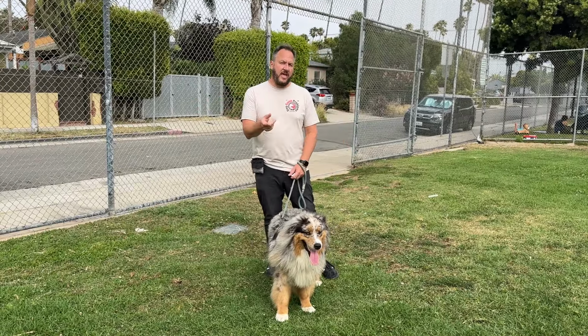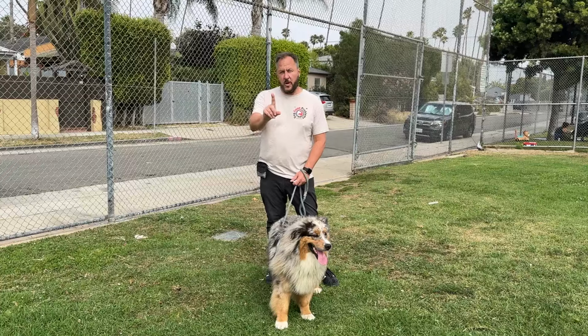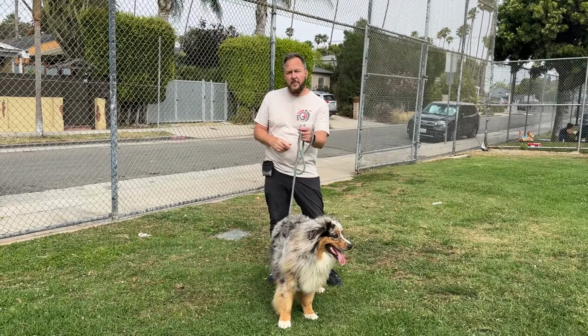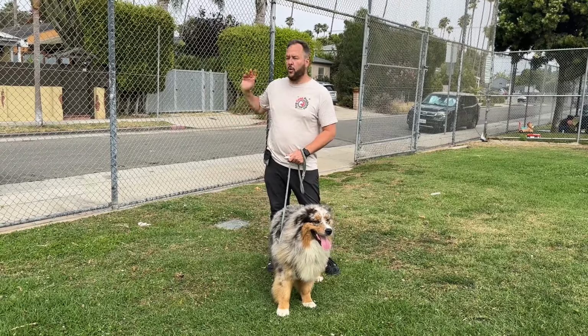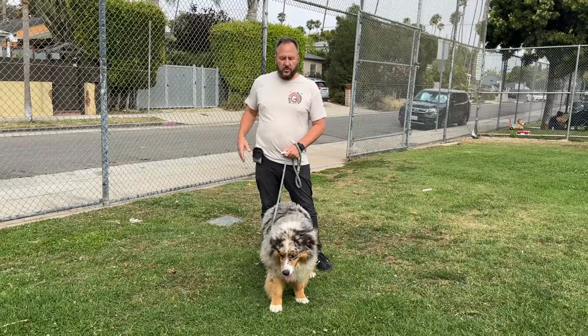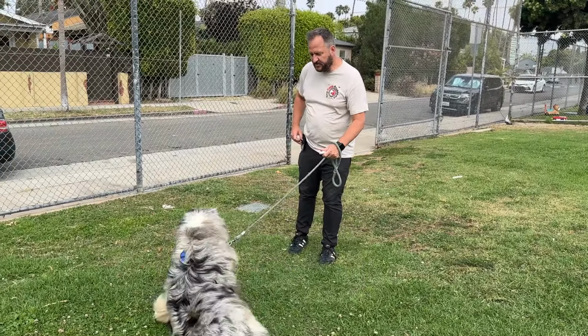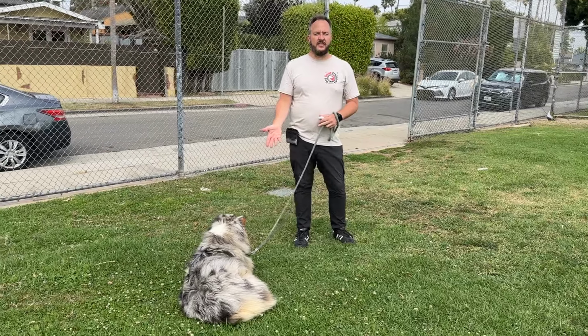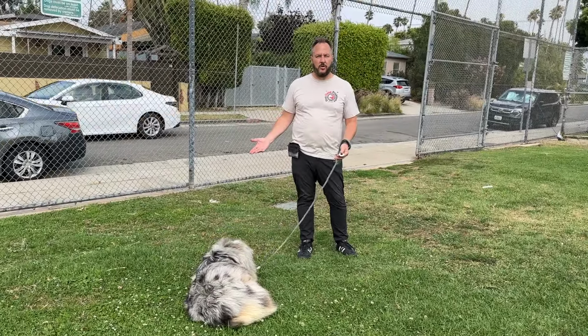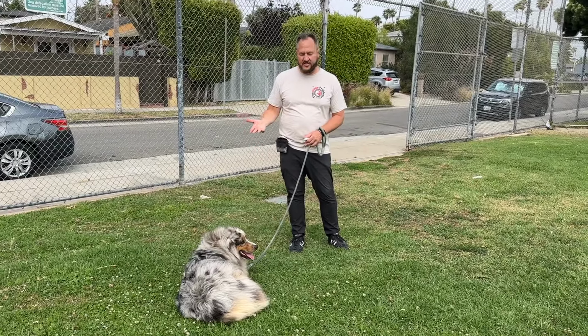So this is called the Engage Disengage game. The first part is engaging. I'm clicking or saying my marker word when he looks at the other dog. Now, we were doing this earlier. And if he sits or lies down, that's a good indication he feels pretty comfortable. He's not going to sit or lie down if he's not relaxed.